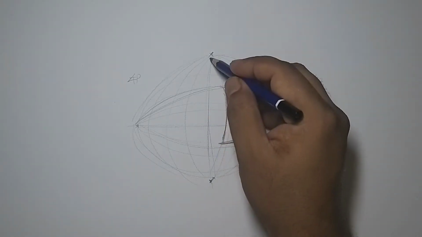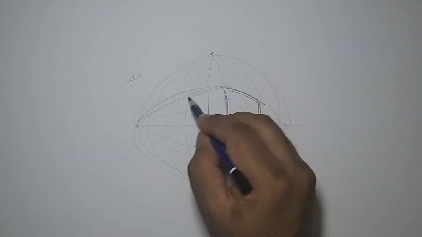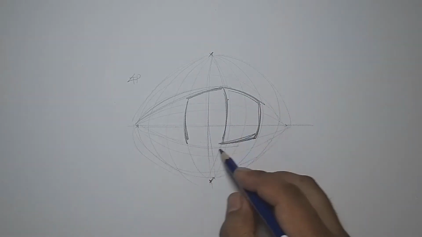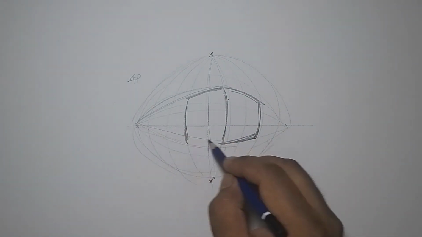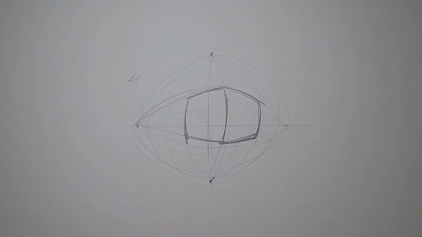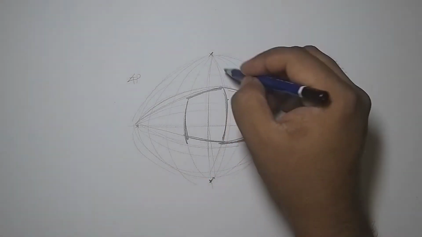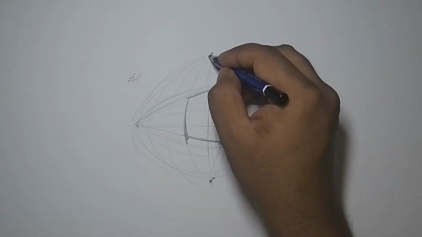The height base should be like this, so maybe start from here. See, this is how it works in 4 point perspective. This is not exactly like that, but I hope you understood the gist of what it wants to convey.